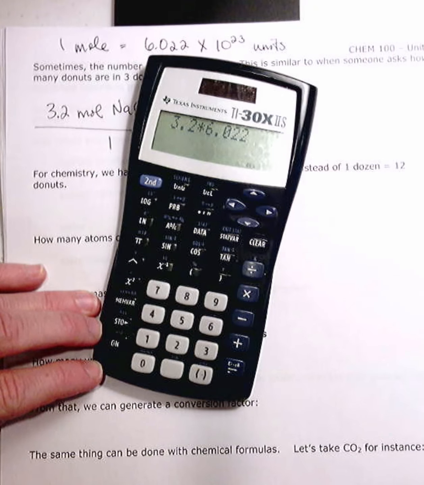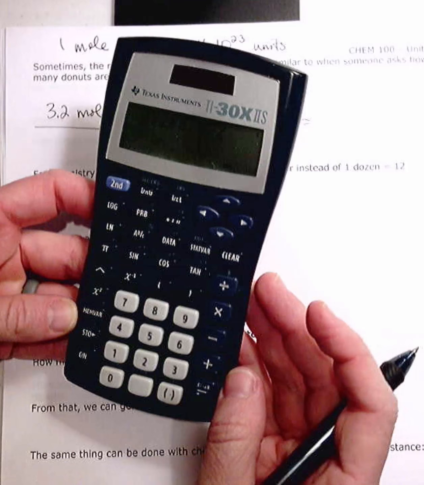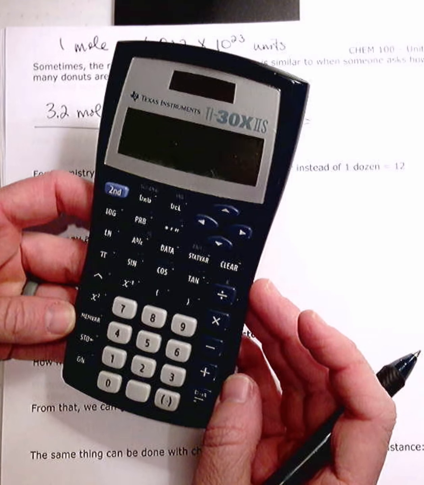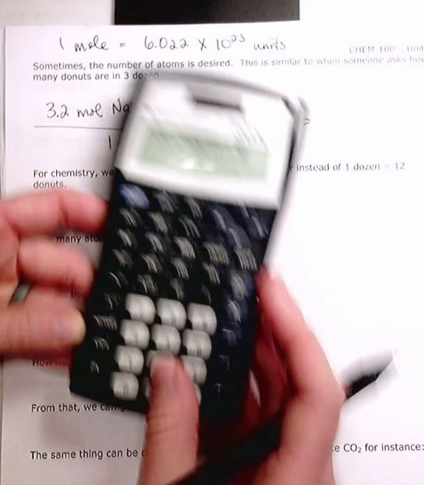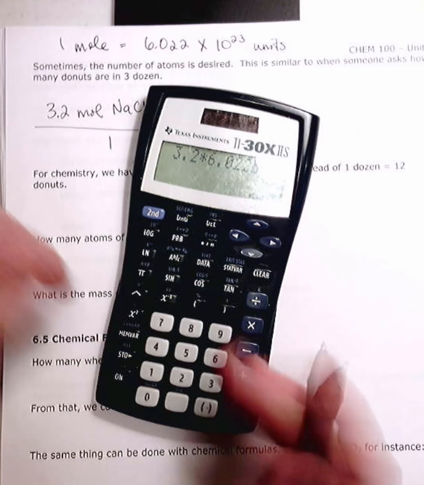And every calculator is a little different. This one is really stealth. I don't even know if you can see it. See that little EE button? That's what you would press to do the times 10 to the 23rd.